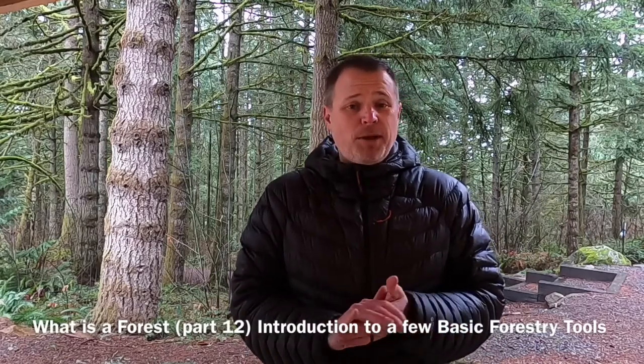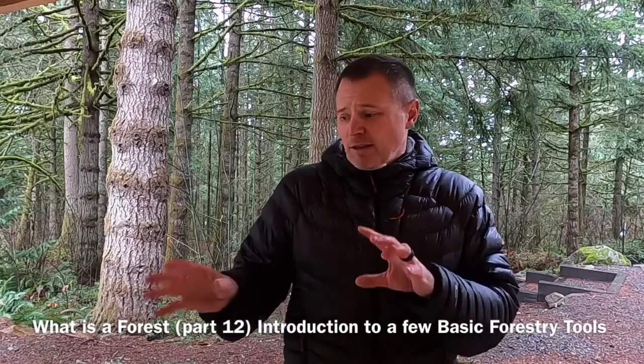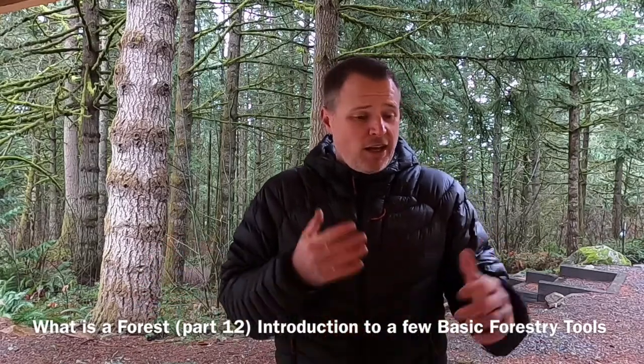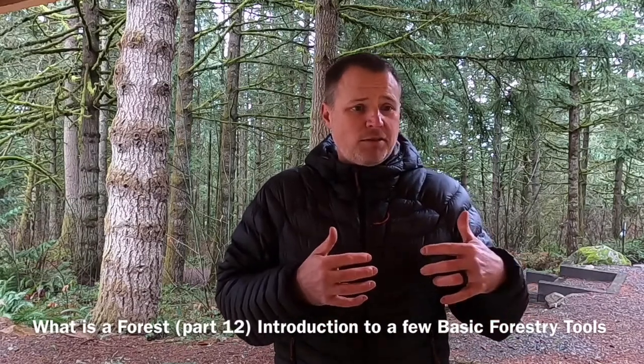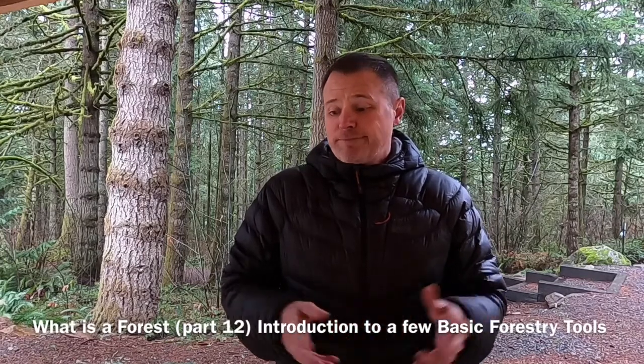And today we're going to be picking up where we left off at part 11, and that's continuing to talk about some different tools that we use out here to take some measurements of our forest to ultimately help us make some management decisions or guide what we're doing out in the woods.